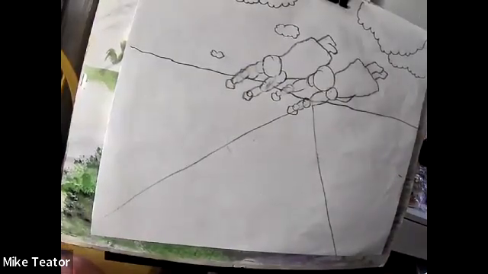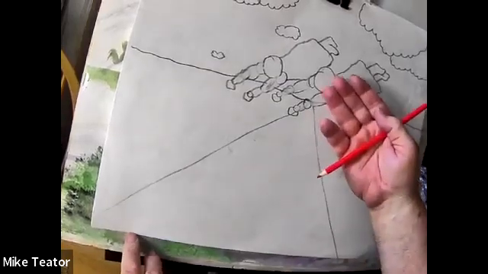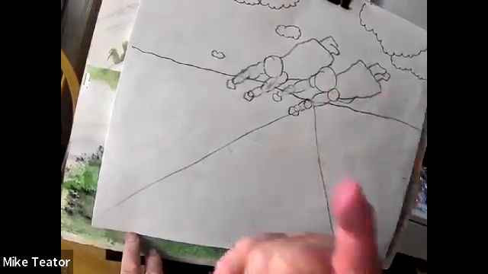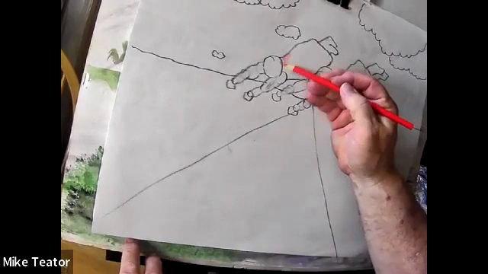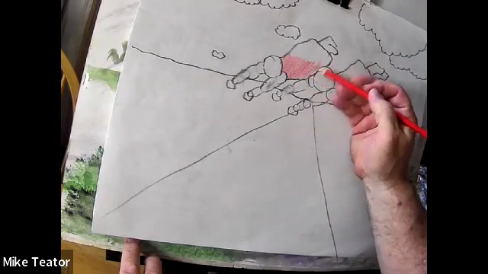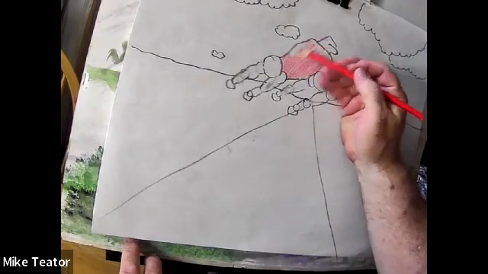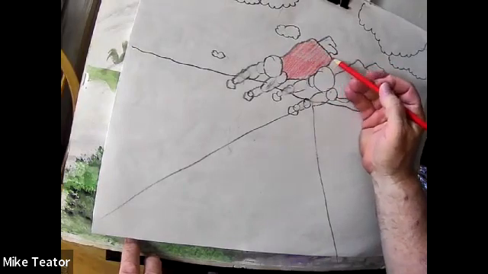Now, does everybody have a red pencil? If you have a red pencil, to make the cape stand out, I'm just going to color the red on the cape. All right, a little bit of red on the cape. You can make one red and one blue if you want, but just the cape, so that you can see the difference between that and the body, okay?